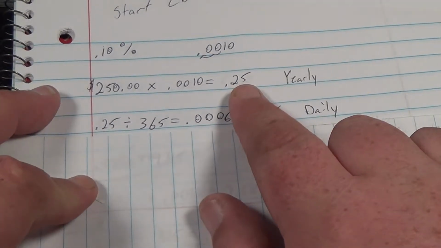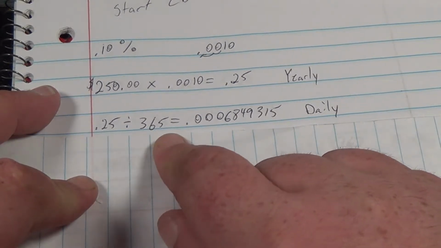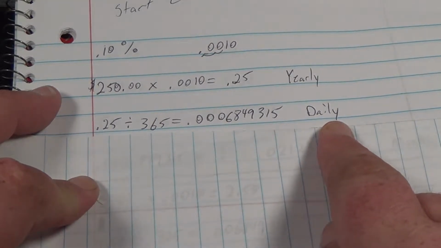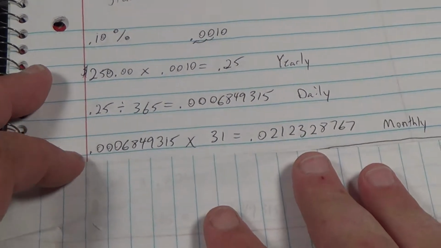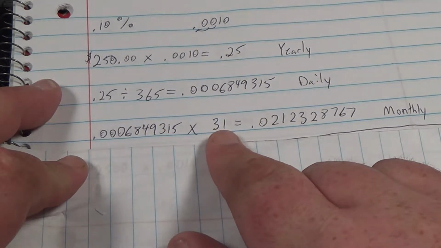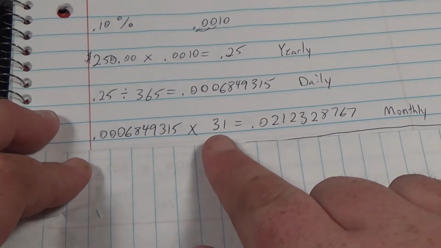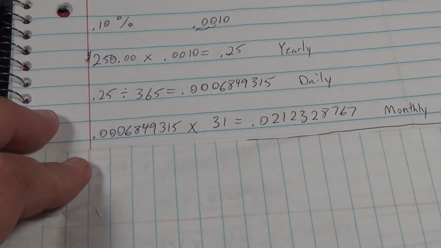So you take that and divide it by the number of days in a year. I know there's a leap year with an extra day, blah blah blah, and that gives you what you accrue in daily interest. Then you take that times the number of days in a month. I know it could be 30, 28 or 29 days, but we're just going to use 31 as the good number. That equals what you get monthly.